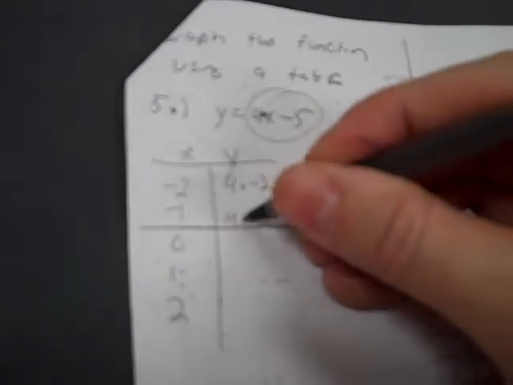Okay, so we got y equals 4 times x minus 5. So to find the y, we replace the x's with -2. So 4 times -2 minus 5. 4 times -1 minus 5. 4 times 0 minus 5. 4 times 1 minus 5. And 4 times 2 minus 5. 4 times -2 is -8. If I subtract 5, that's -13.